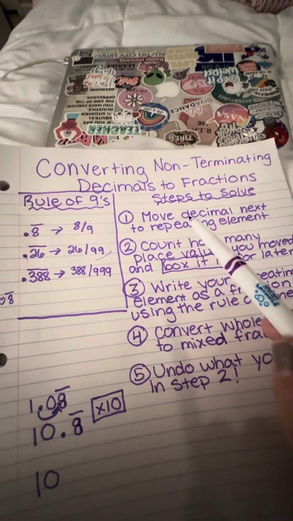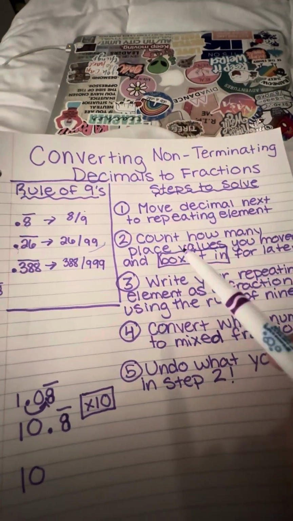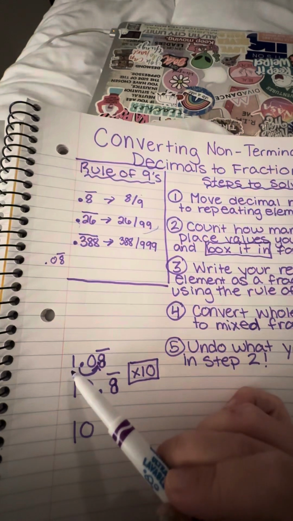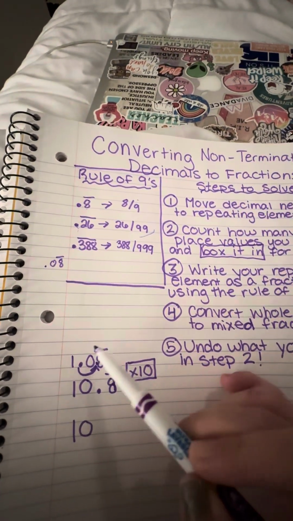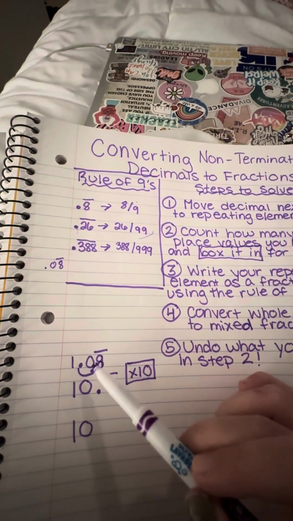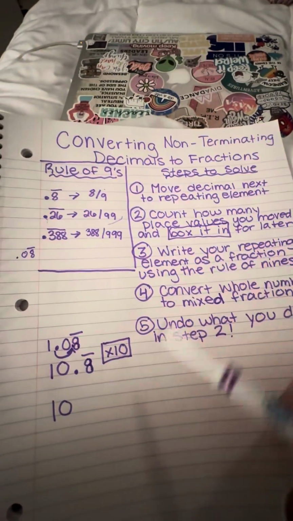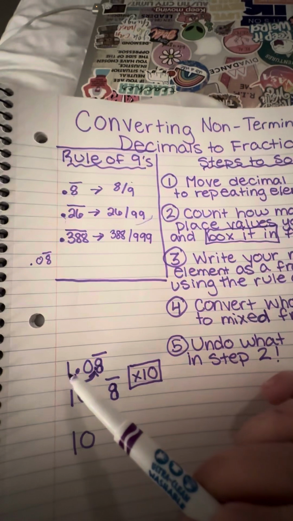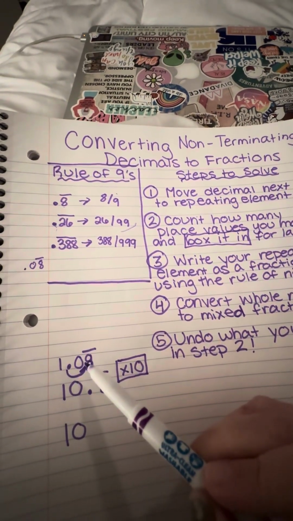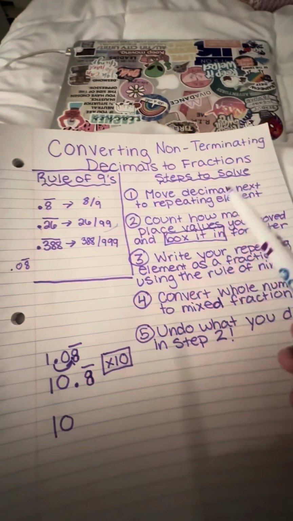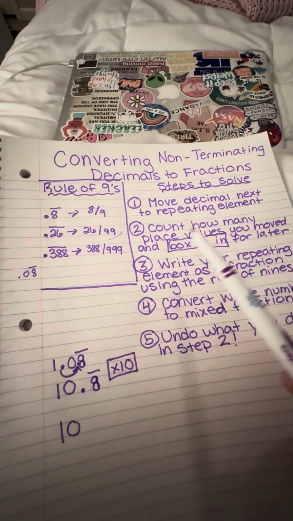The first step is to move the decimal next to the repeating element. For our example, let's do converting 1.08 repeating, with only the 8 repeating, so 1.0888, into a fraction. So the first step is move the decimal next to the repeating element. So we move it one place value over so it's next to the repeating element. We're going to count how many place values we moved it and box it in for later.